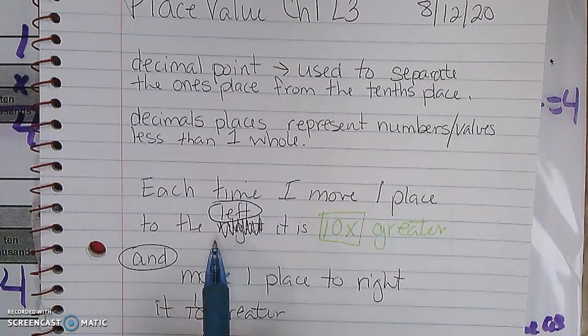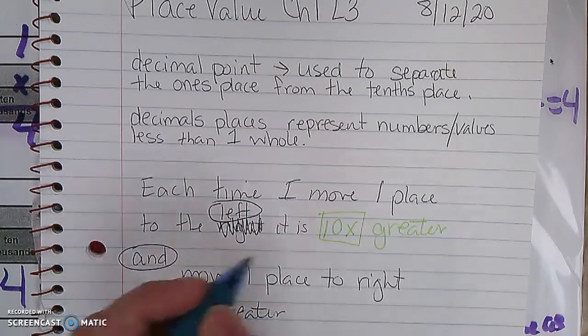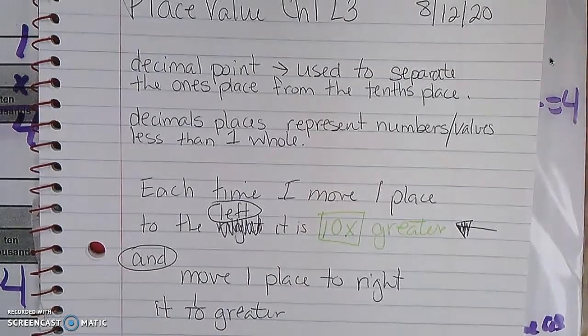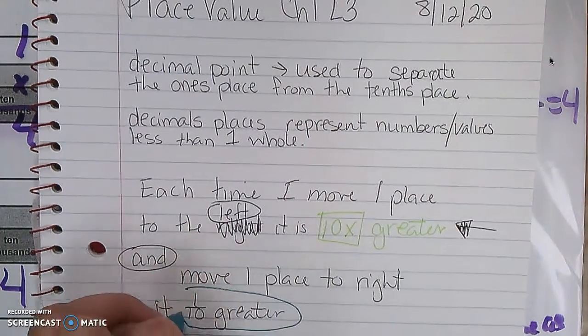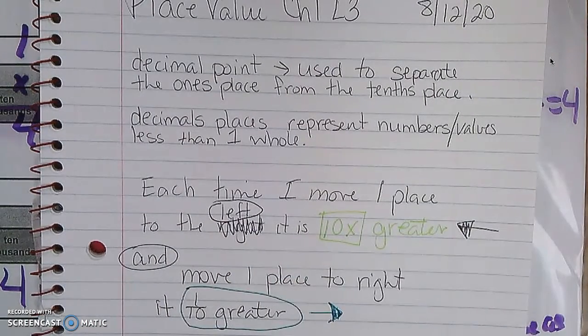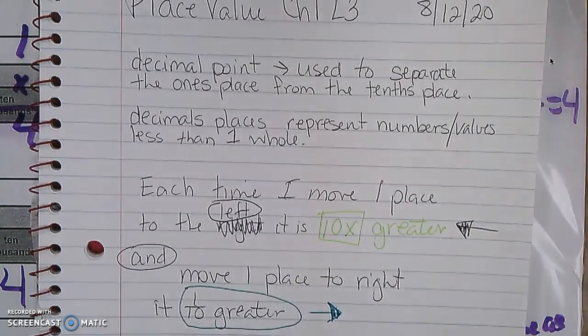So this is to the left. When I'm going that way on my place value chart, it is 10 times greater. And when I am going this way, it is 1/10 as great.